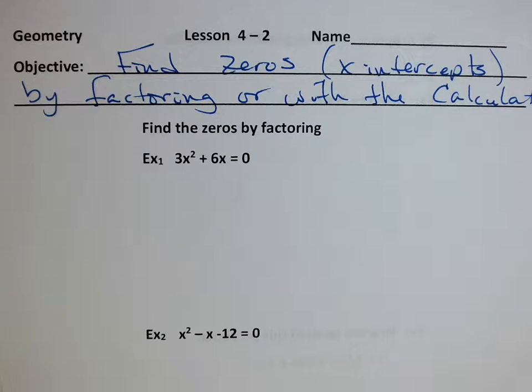Example 1, 2, and 3. You can do it with the calculator. Since I know how to factor, I'm going to factor because it's faster and it's more accurate. I'll say it again. You can do it with the calculator, but since I can factor, it's faster and more accurate, so I'm going to factor. Okay. So, number 1, I can do this.